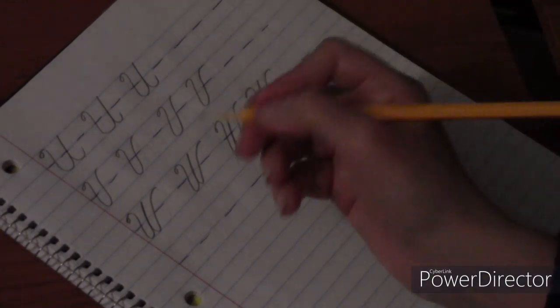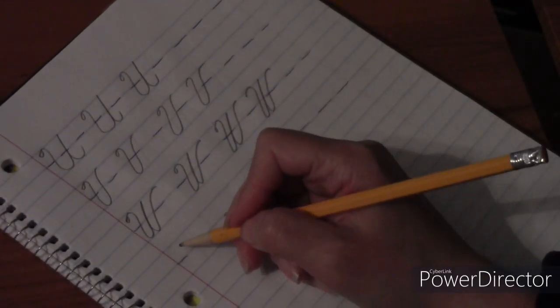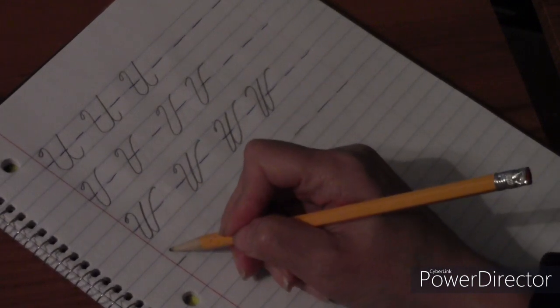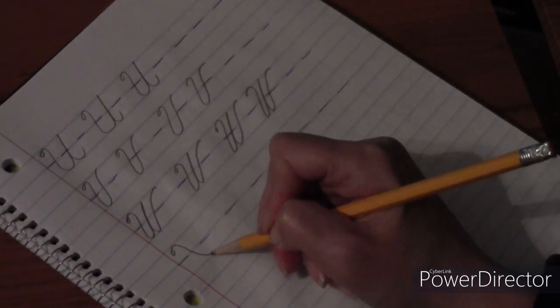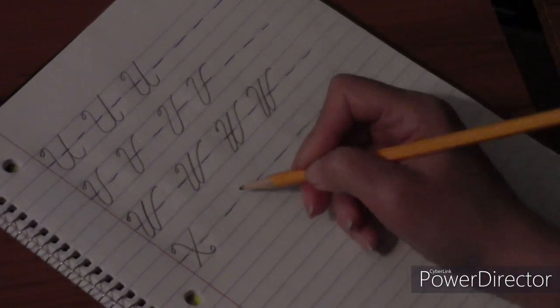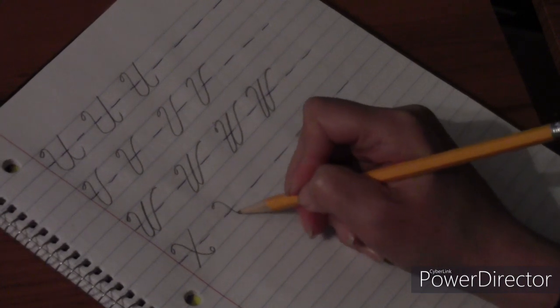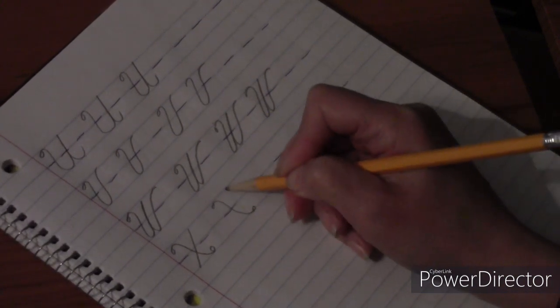Okay, our last letter for today is X. Again, you can pause the video anytime you need to so that you can catch up. X is going to have the tiny loop and cross over and tiny loop, and then we just cross it. Okay, so let's try that again. Tiny loop, cross over, tiny loop, cross.